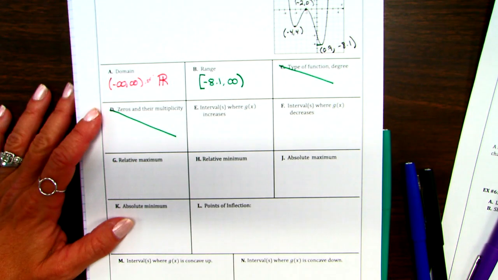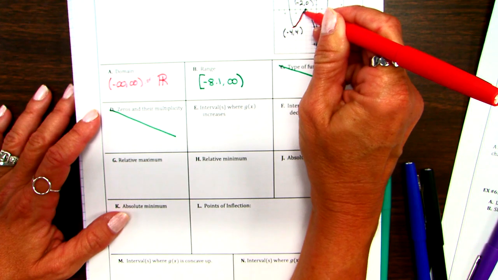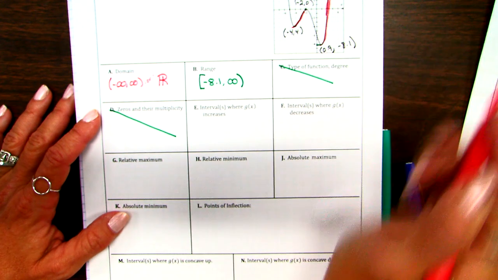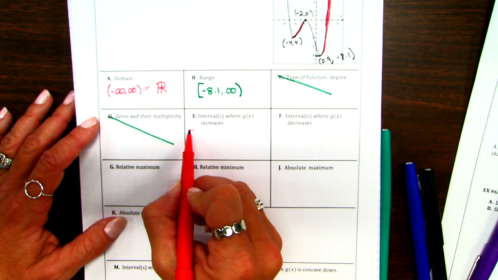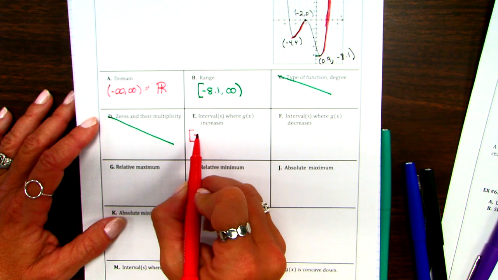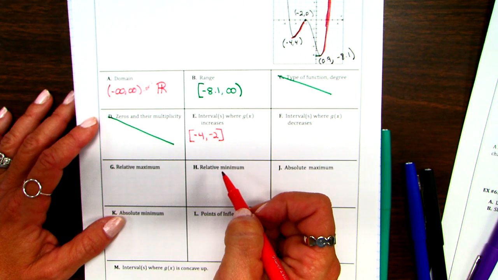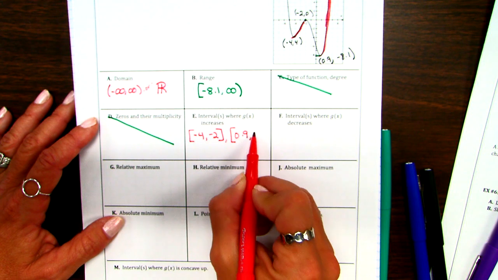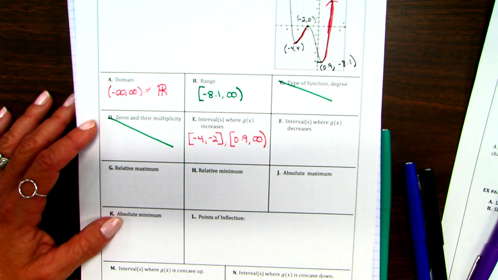Interval where the graph increases. I mean, how many times are we going to have to do this? You can see it increases here and here. This is where you can use brackets or you can use parentheses. I'm going to switch it up and I'm going to use brackets. And we always use the x values. That's what interval means. So -4 to -2. Could I use parentheses? Yes. Okay, and then we have another one from 0.9 to infinity. But even if I choose to use brackets on this one, I will never use brackets on infinity symbols. Okay, so that's where we're increasing.